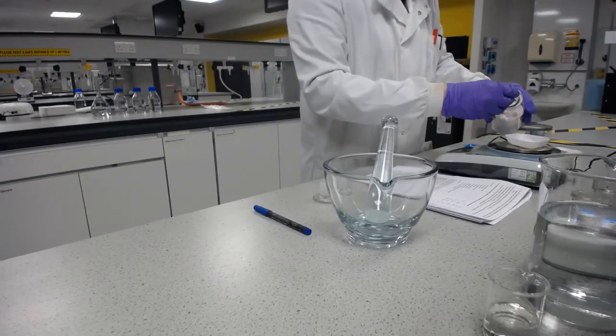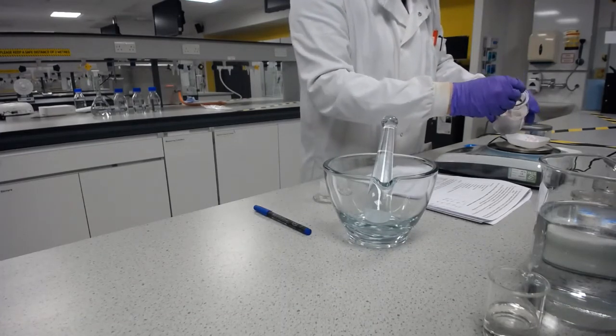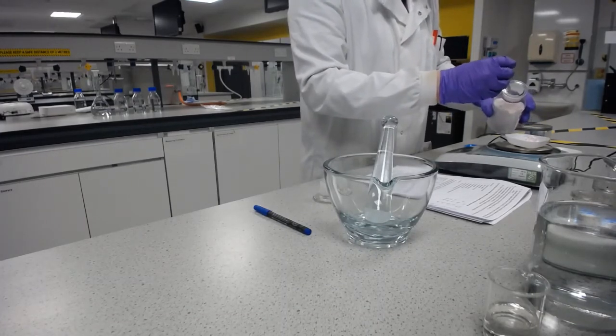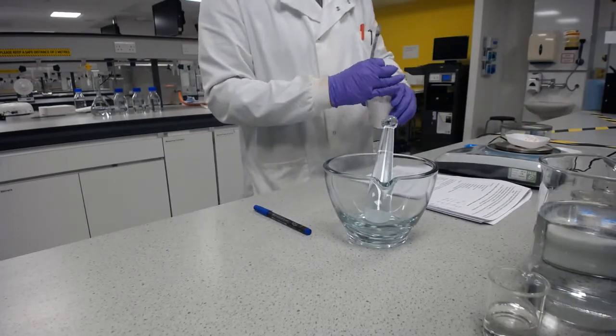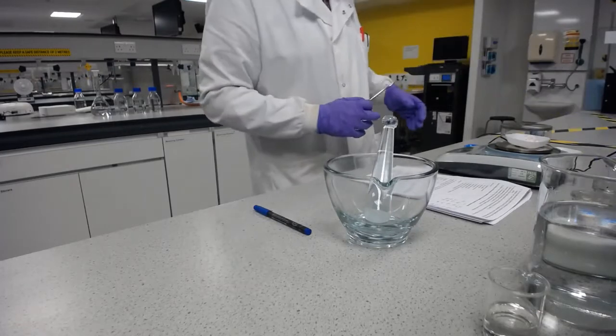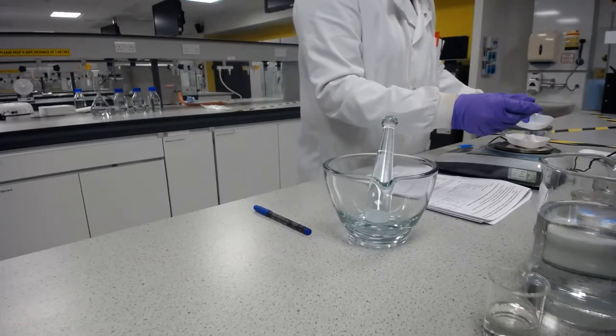This is a very light powder. It's not very dense, so you'll see that I have to start putting in quite a lot. And again, I'm doing this on the balance, but if you're not going to clear up any powder that you spill, or you're worried about spilling too much powder, then you wouldn't do this on the balance.